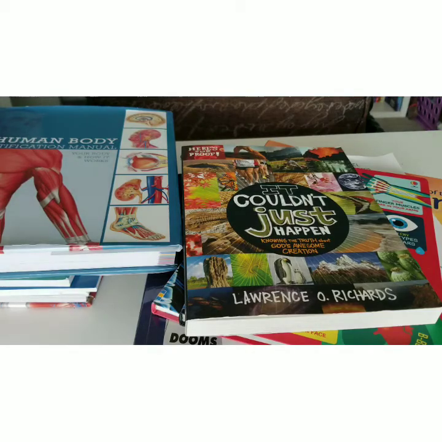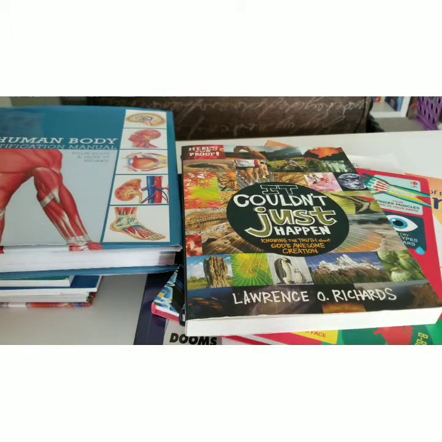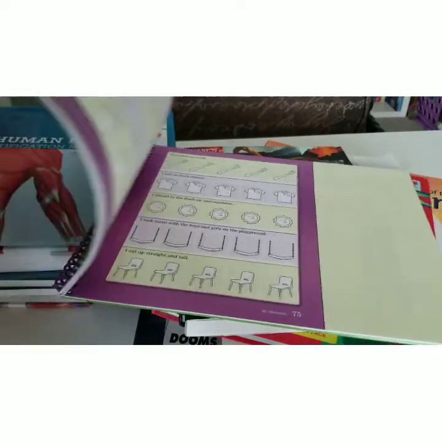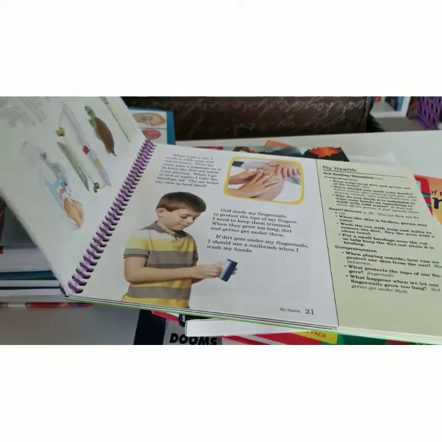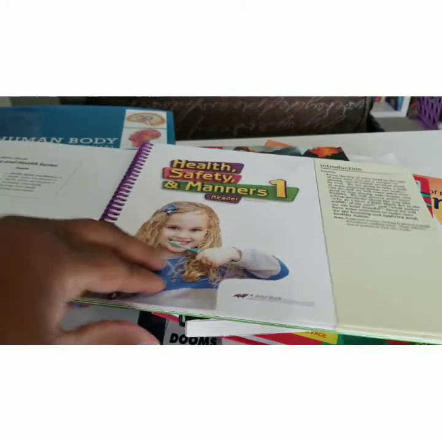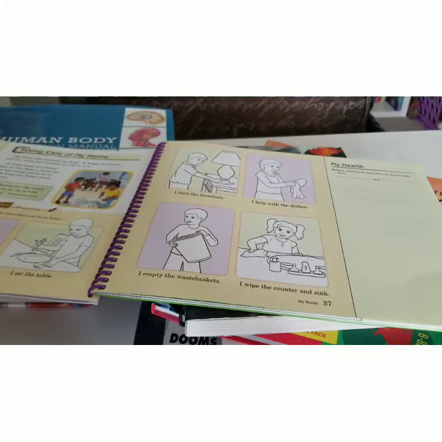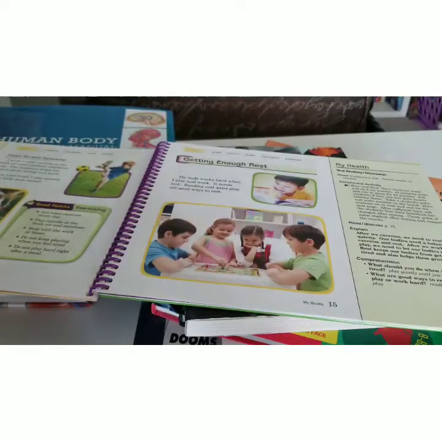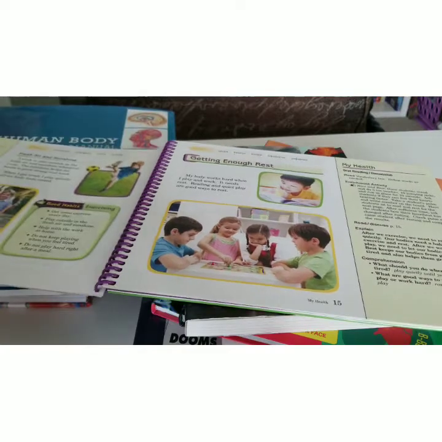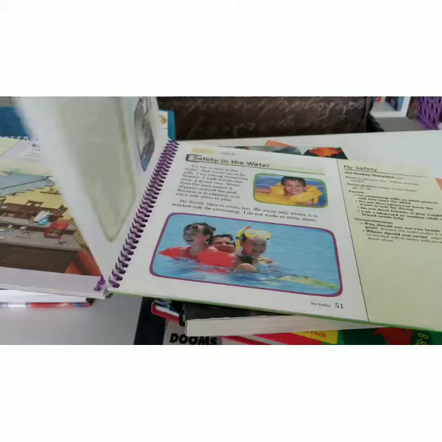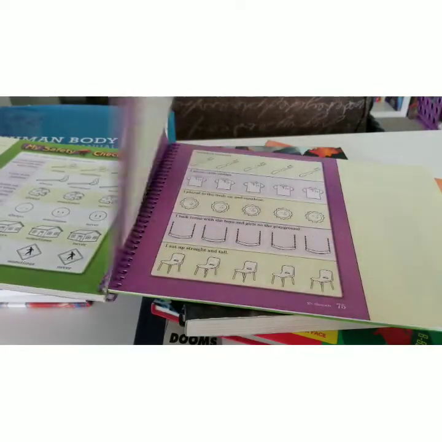Something else I want to show you, I forgot to show you. This is something we're also using for health. With our science, health is included. So for my toddler, this is something that I'll be utilizing with her for health. She's 3 years old right now, so I'm not going to sit here and read this to her or have her do anything, but I will be using this as a supplement for myself to pull from to explain and talk to her about some things that I don't want to forget.